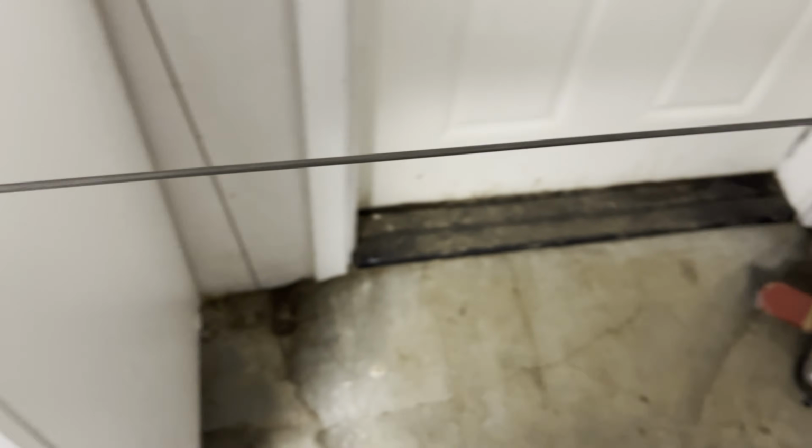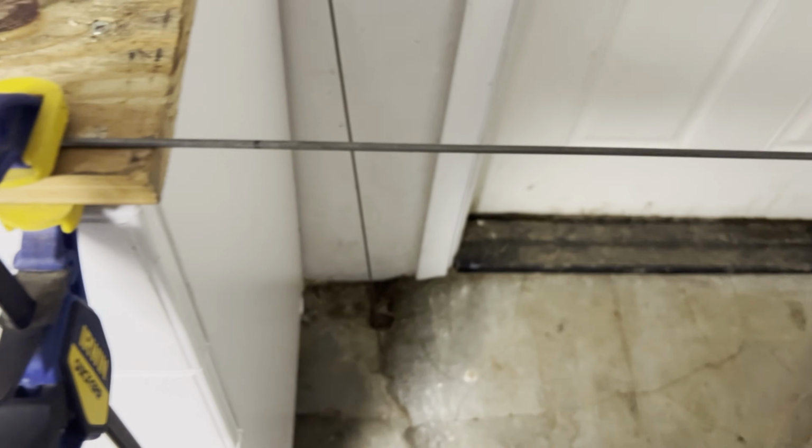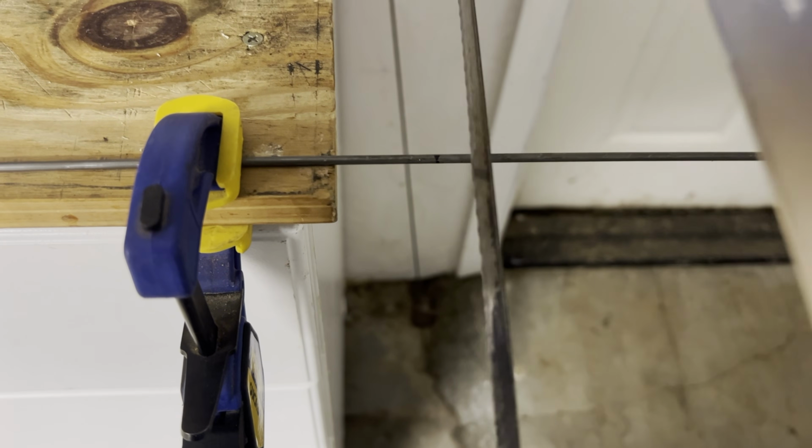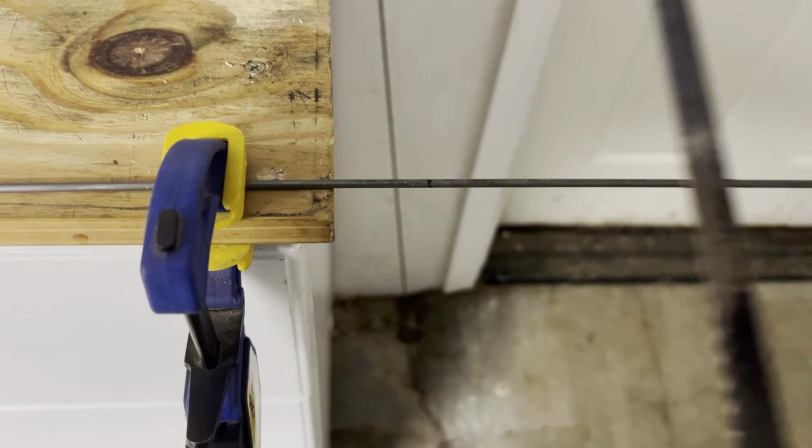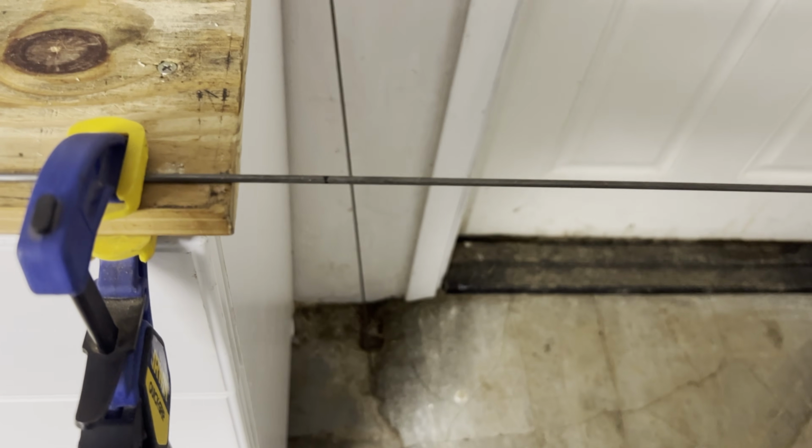All right, I've marked the segment, the length that I need. And so I'm just going to use a metal hacksaw to cut that steel rod and get the size that I need.